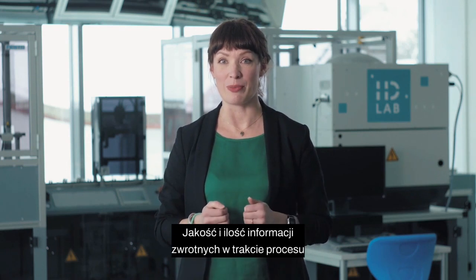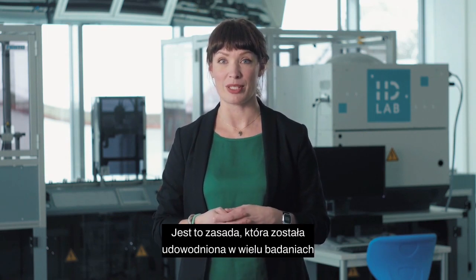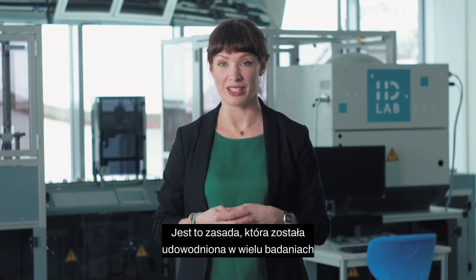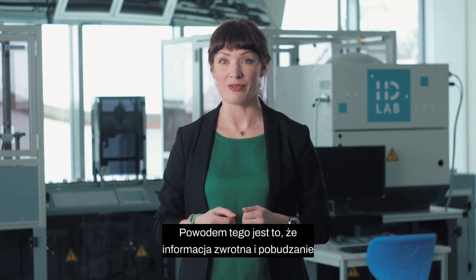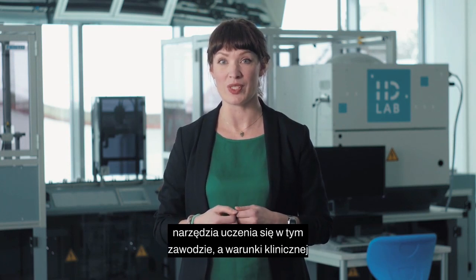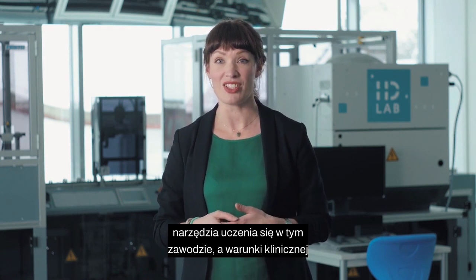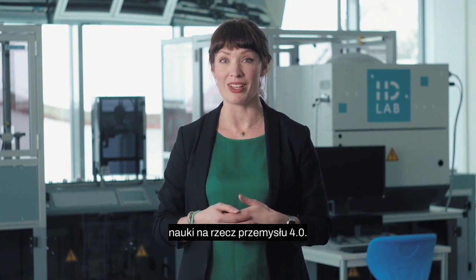Quality and quantity of feedback during the learning process have direct implications for the learning outcome. This is a principle that has been proven in a wealth of research. In TEFFIC, we've elected to build on results from clinical medical education. The reason for this is that the importance of feedback and induction of reflection in the students is extensively used as learning tools in this profession, and the conditions of the clinical learning arena is comparable to the laboratories for Industry 4.0 learning.